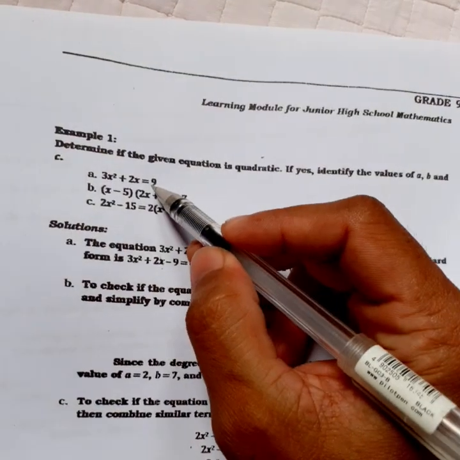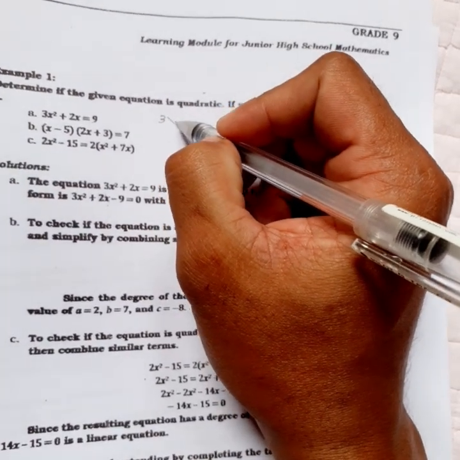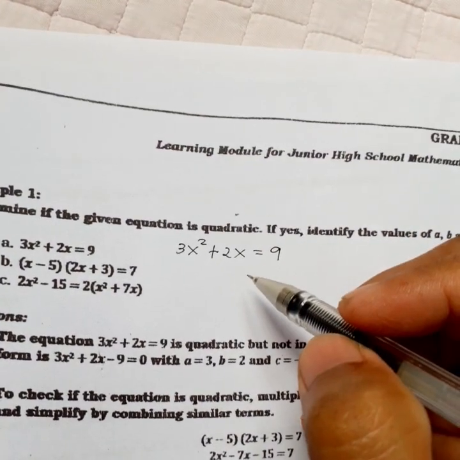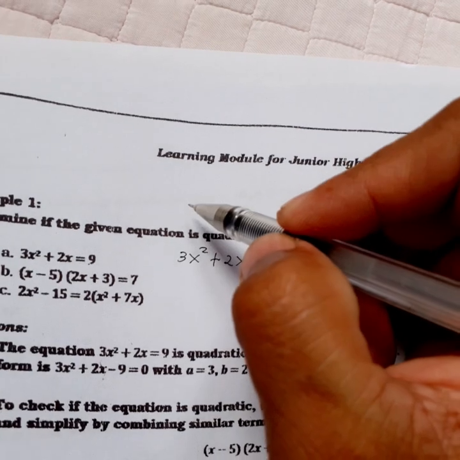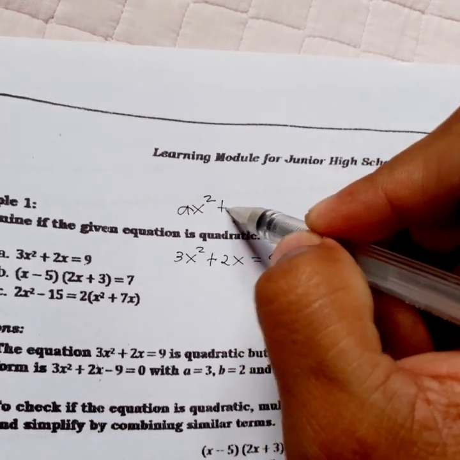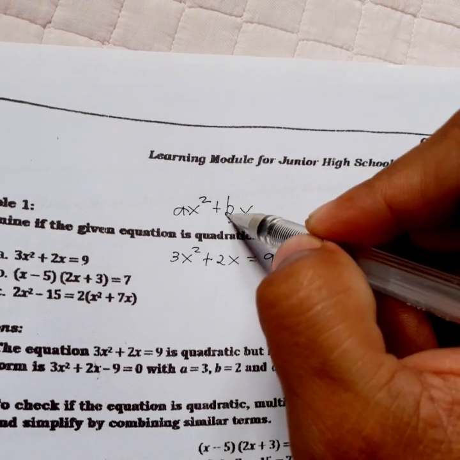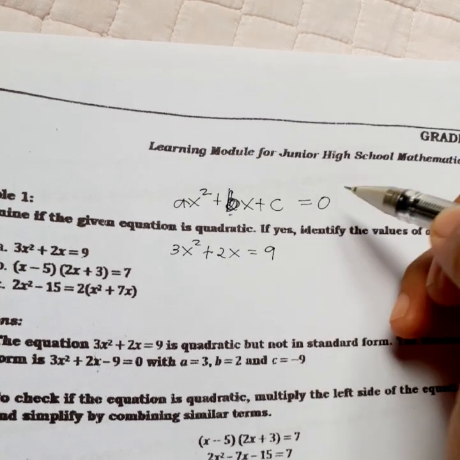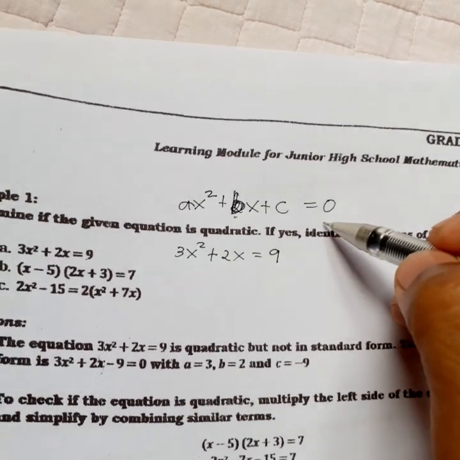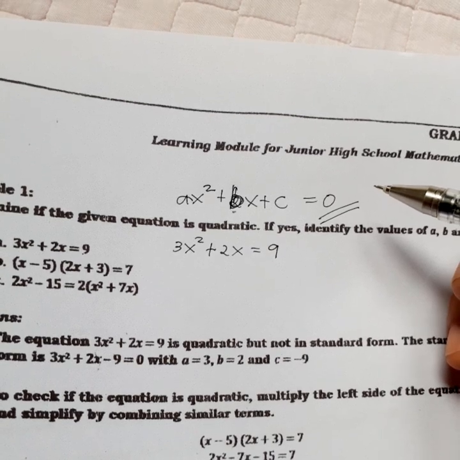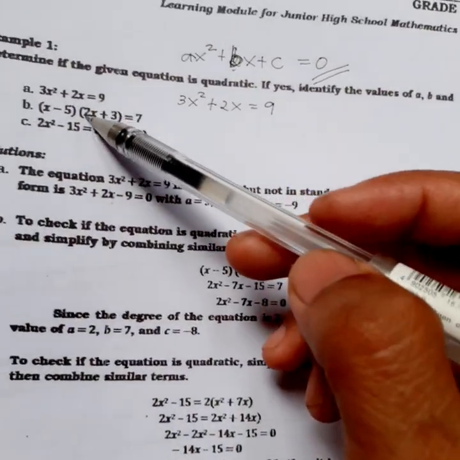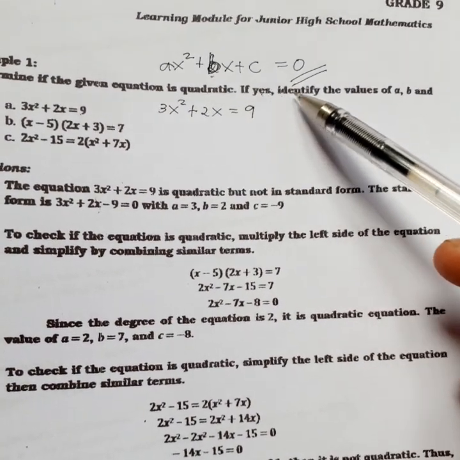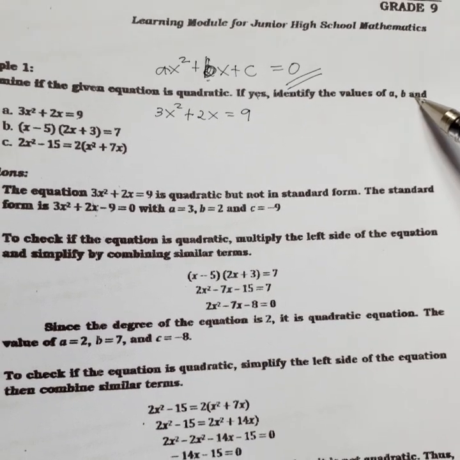Okay, example, we have this one: 3x squared plus 2x equals 9. We have the standard form ax squared plus bx plus c is equal to 0. Diba mo niya ang standard form. So, gingon dani, determine if the given equation is quadratic. If yes, kung quadratic siya, identify the value of a, b, and c.